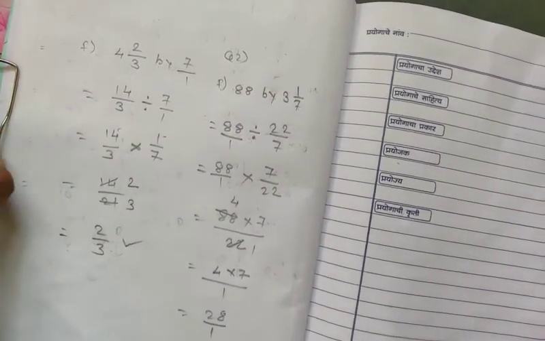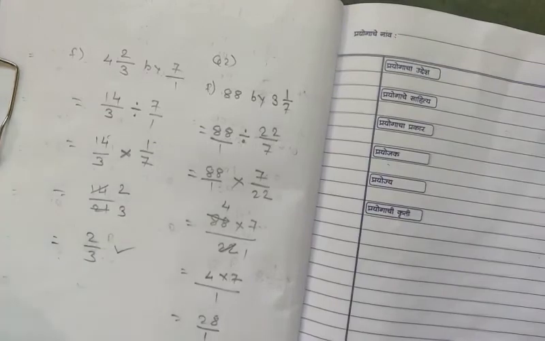I will send you the answer key of exercise number 1.6 and 1.7 that you have to solve in the notebook, and you have to send me the photo of it.